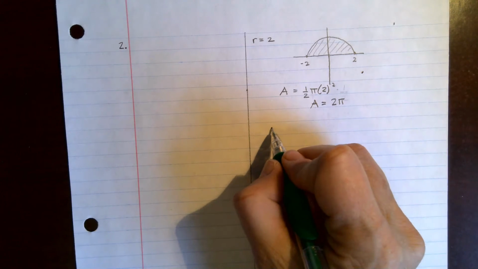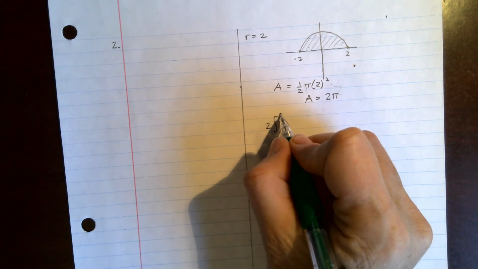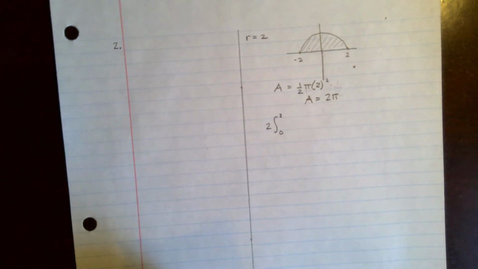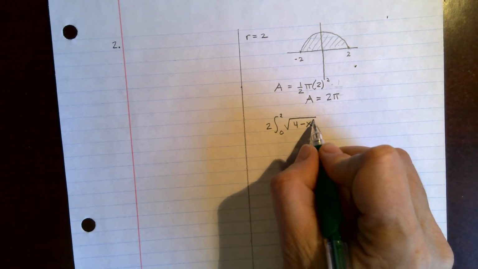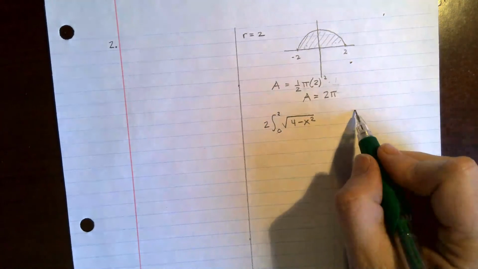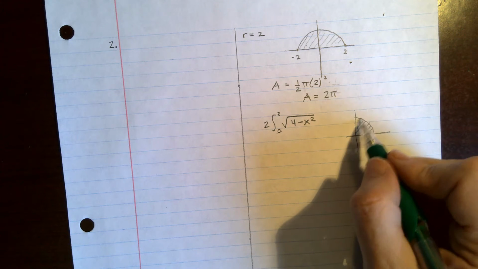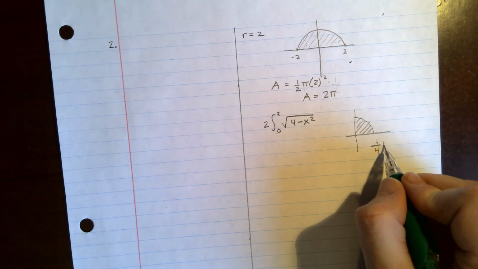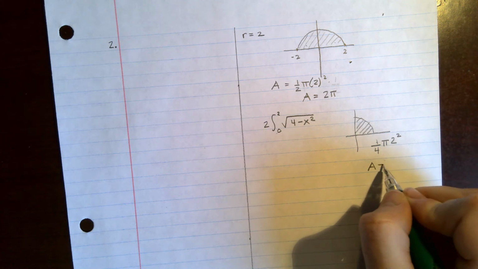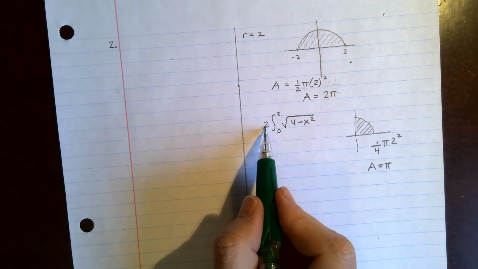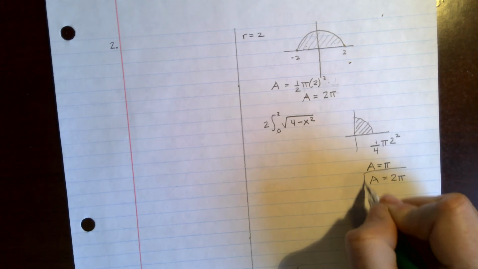Let's say that we did it the other way. We said, well, wait a second, you just taught us that this was symmetric. We could just go from 0 to 2 of that circle, what was it, 4 minus x squared, and we would only find 1/4 of it. And so now I have 1/4 pi r squared, so that would give me pi. Then I would multiply it by 2, and the area would be 2 pi. So you can see how that works.